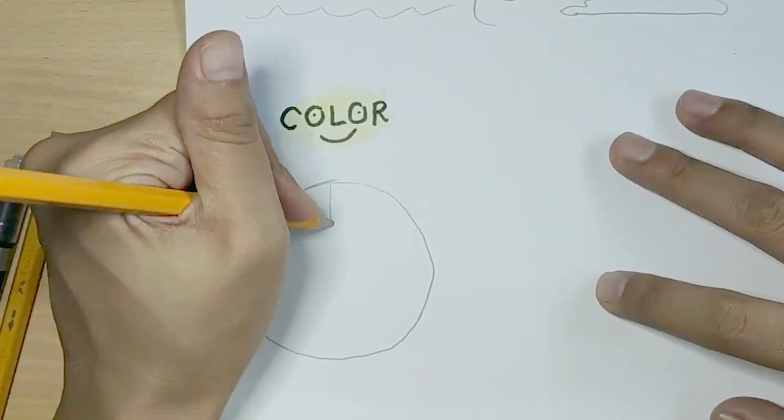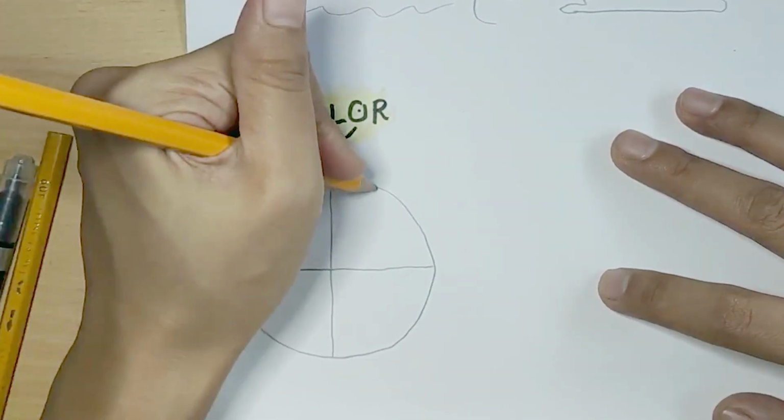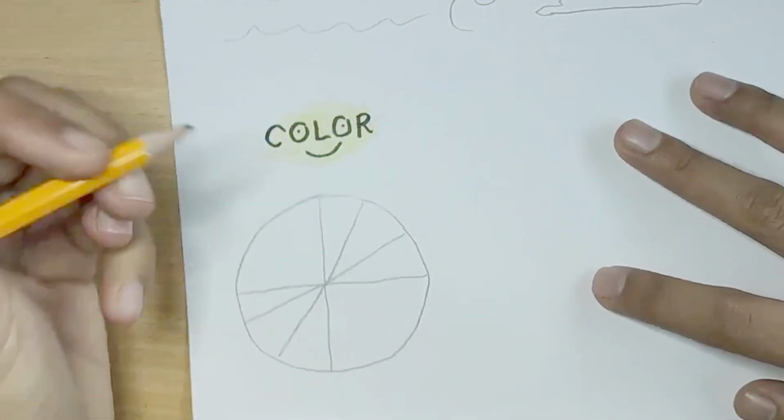For this exercise, you will need to render a color wheel. A color wheel has 12 portions. You can divide the circle into quarters and divide those quarters into 3.